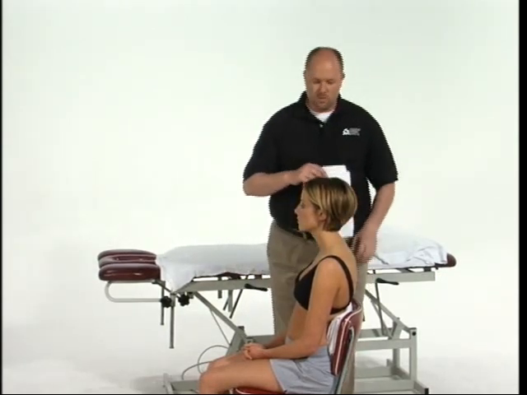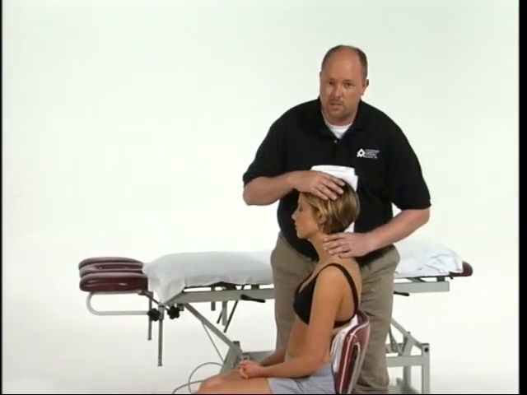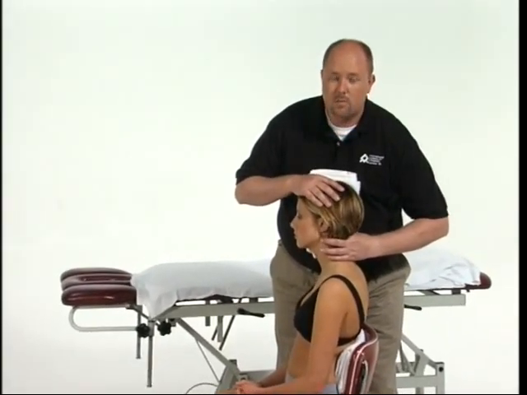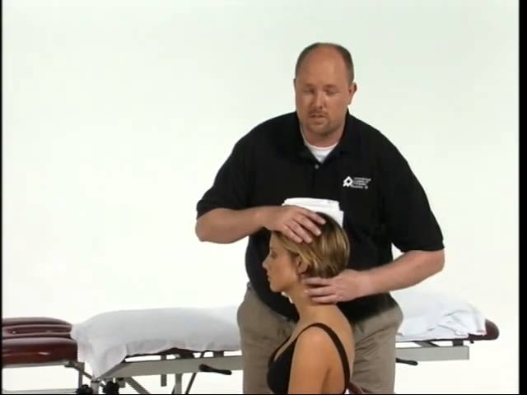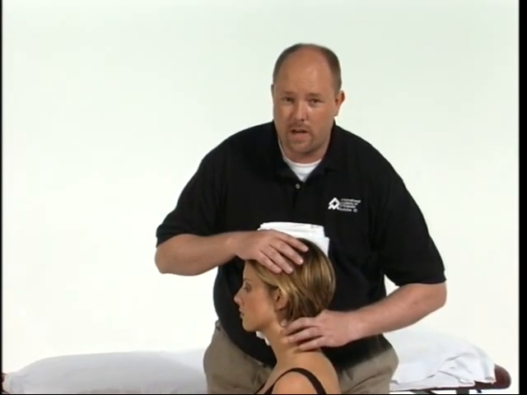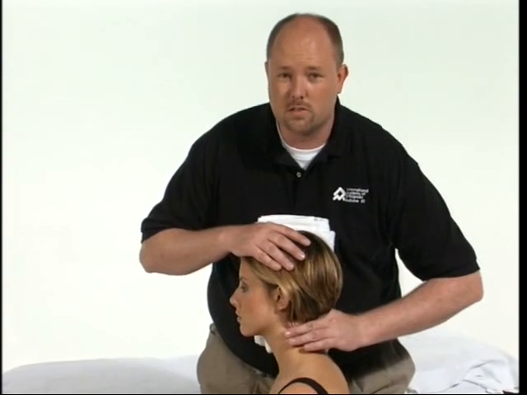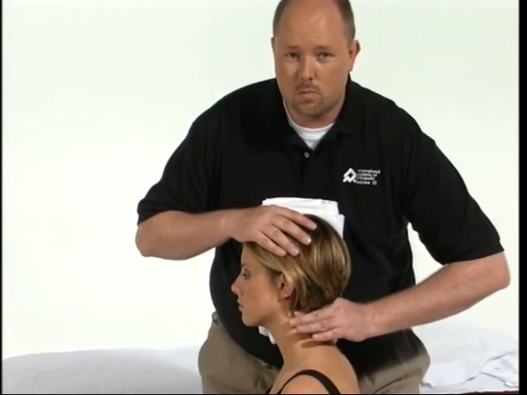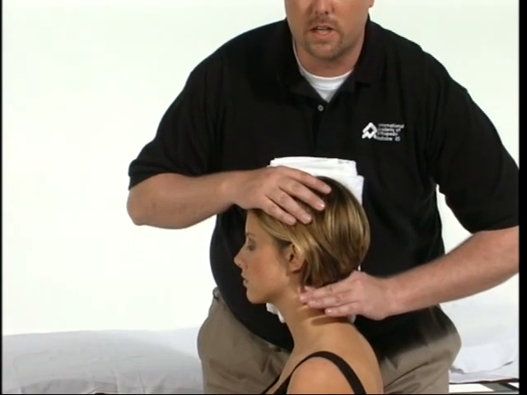So I'm going to find the lamina of C3 using my transverse processes. Find my mastoid, get on the transverse process of C1, fall into the indentation, come out on C3. I can now pull back the paraspinal muscles and soft tissue, push forward gently to load the tissue. So now I'm on the lamina of C3.